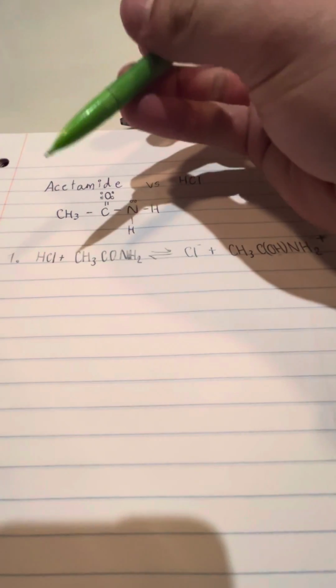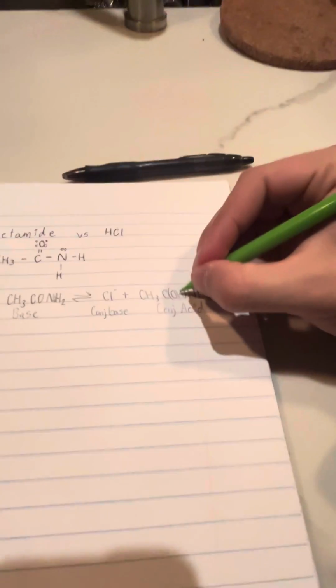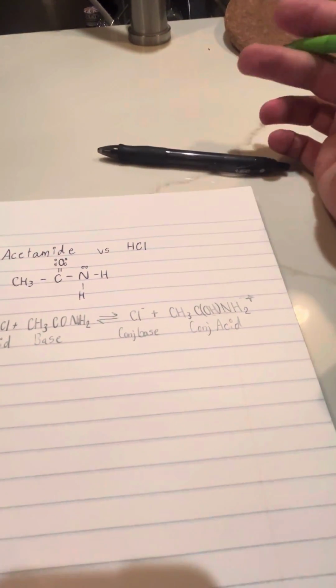First, the second part of this question has me looking for the acid, the base, the conjugate acid, and the conjugate base. So we know that HCl is our acid, and we know that acetamide is our base. So we can easily identify that the acid's conjugate base must be the chloride ion, and the conjugate acid must be the remainder. And this is evident by that extra hydrogen from the protonated oxygen that can then be used as an acid. So now that we know this, we can go into explaining the different structures and why we chose to put the hydrogen on the O and not the N.